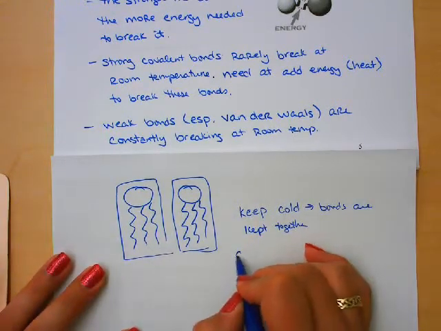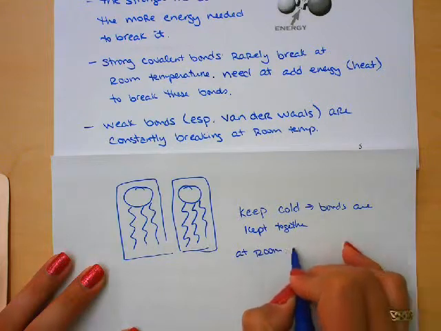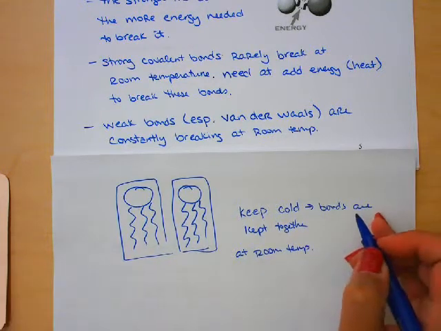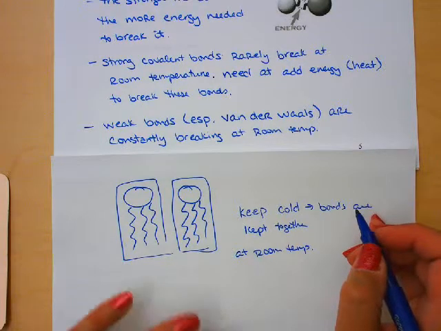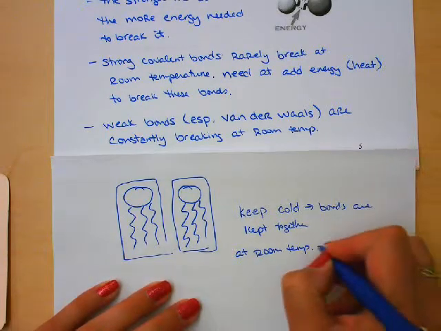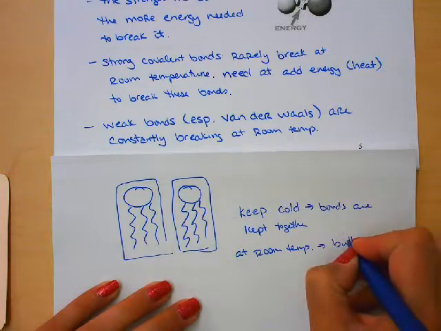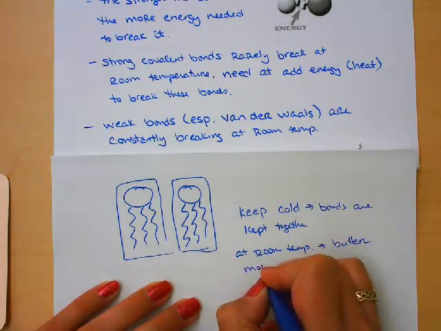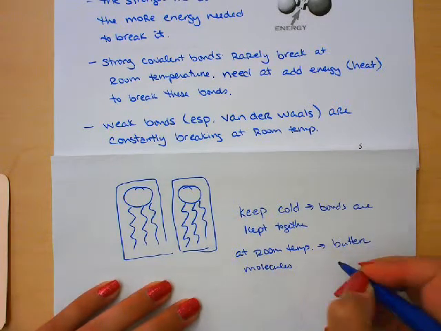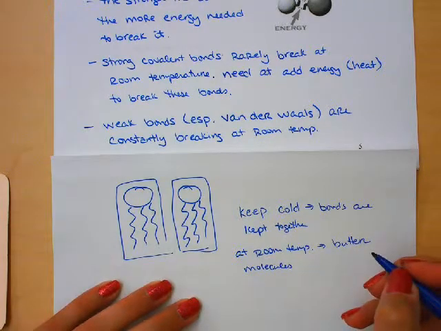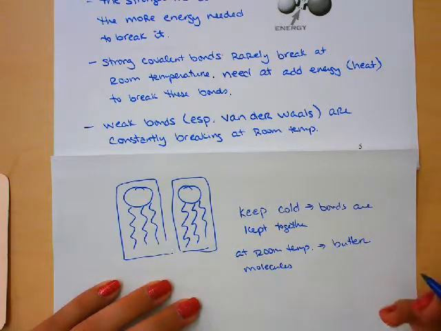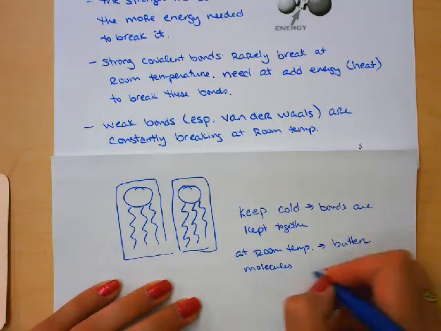What happens if I'm at room temperature? If I put my butter and I let it sit at room temperature for a while, it melts, right? It thaws out, melts out. These butter molecules will go to where they want to be. They don't want to be real close to each other because there's no attraction. So they'll go to the opposite sides and they'll melt.